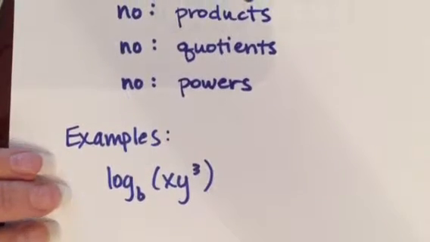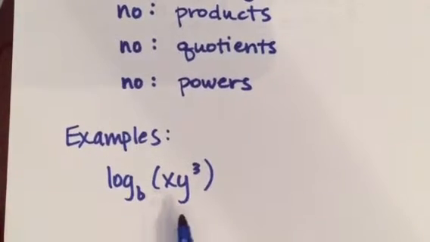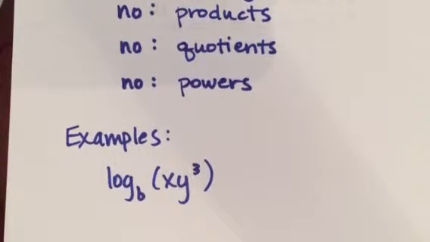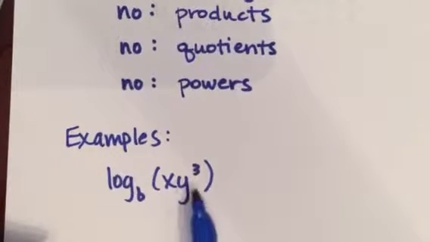We're going to look at this one first. Log base b of x times y cubed. The first thing I would say would be to look at that argument, x y cubed, and decide, what do you see? Do you see a product? Do you see a quotient? Do you see a power? Okay, we don't see any quotient, so we don't need to apply the quotient rule, but I do see a product and I do see a power.